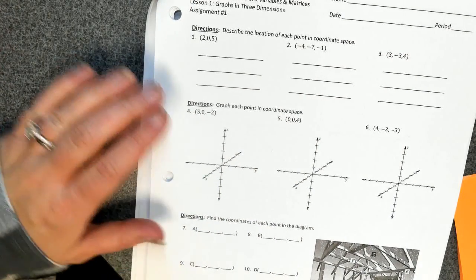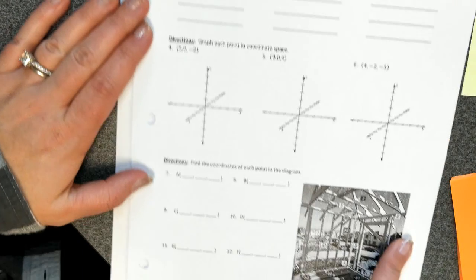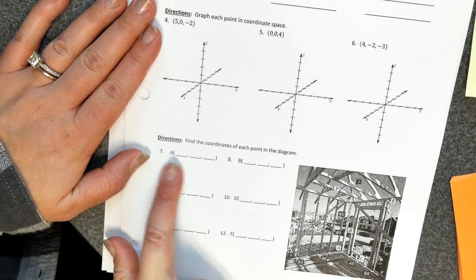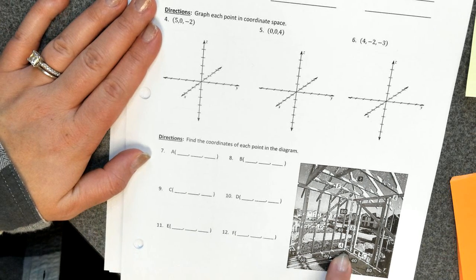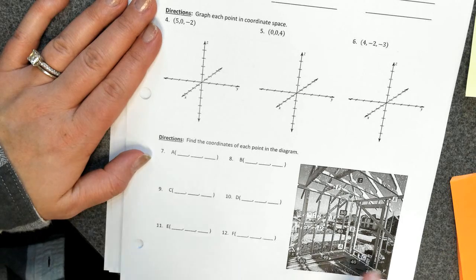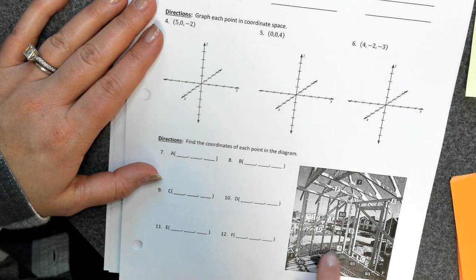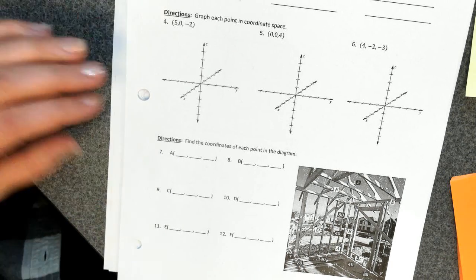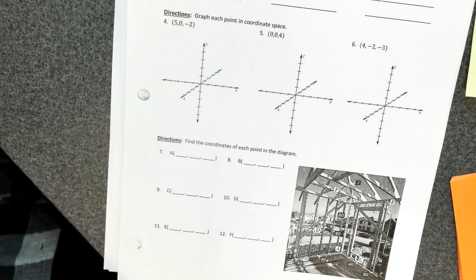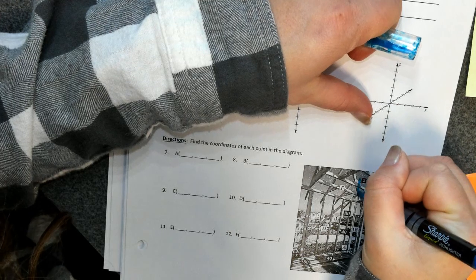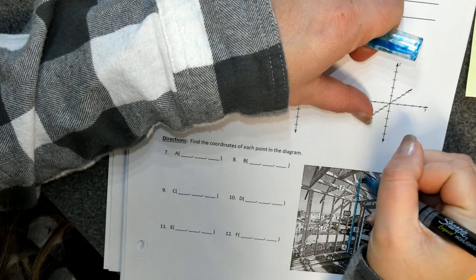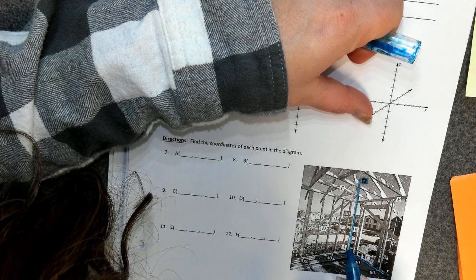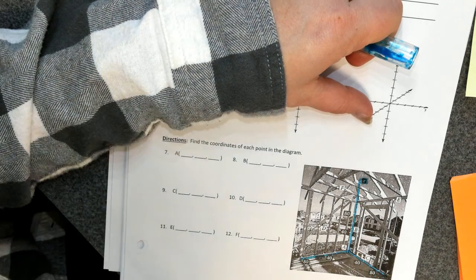For 7 through 12, you're going to use this picture. Okay, use this picture to locate where A is. Okay, A is right here, which appears it's where the X, Y, and Z axis all meet. Okay, might be kind of hard to see, but they have it labeled that this is your Z axis. This here is your Y axis. And this here is your X axis.